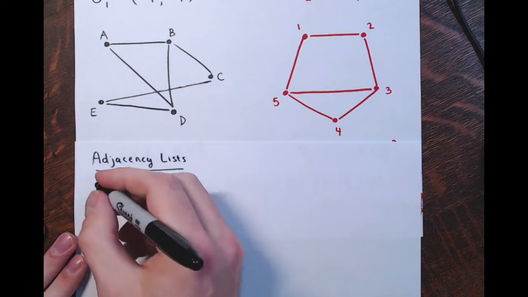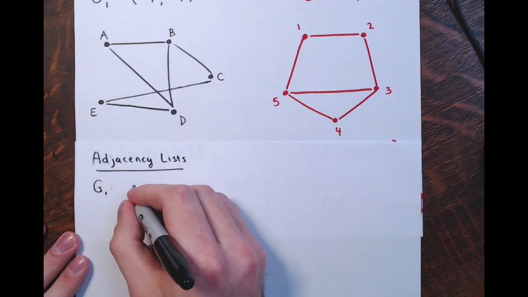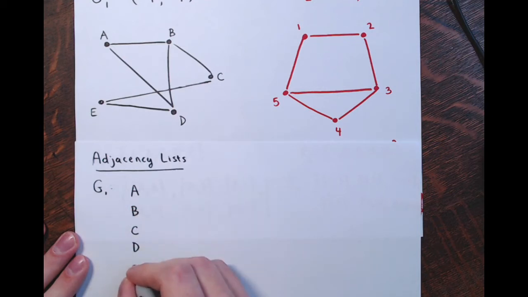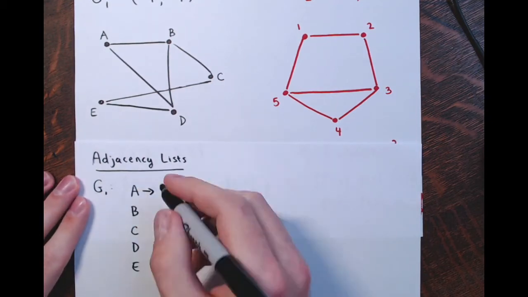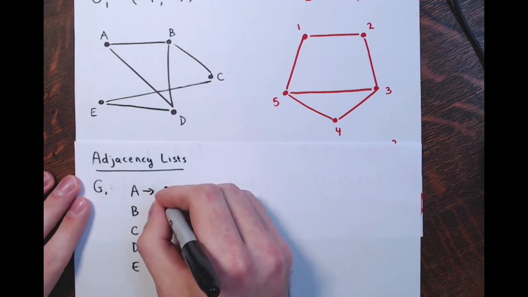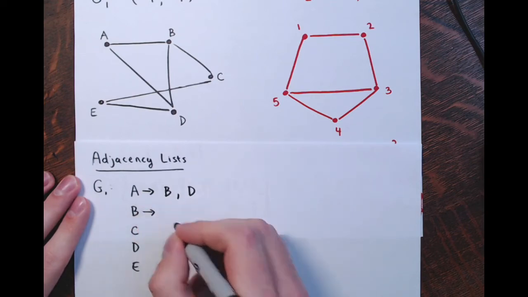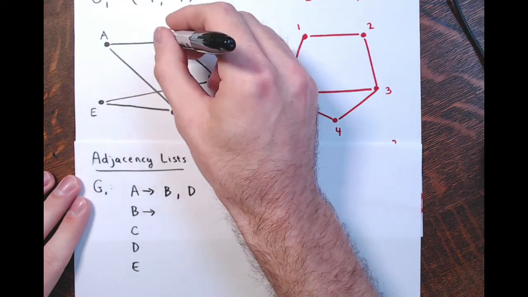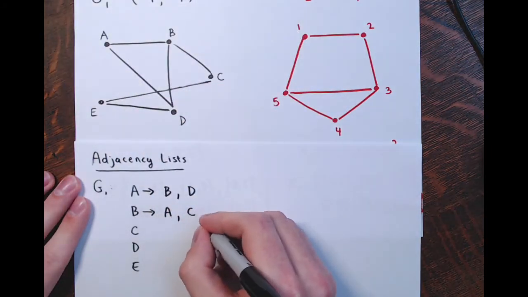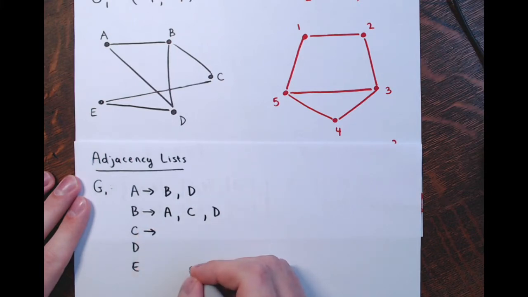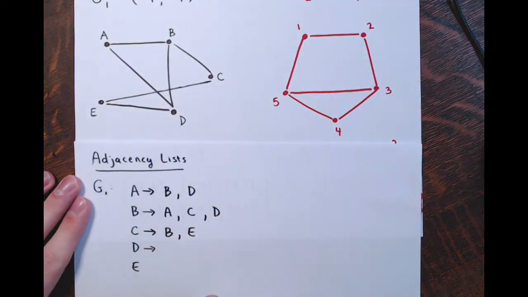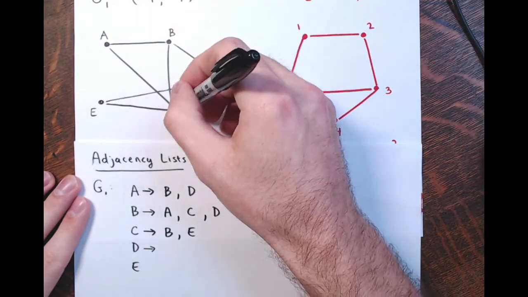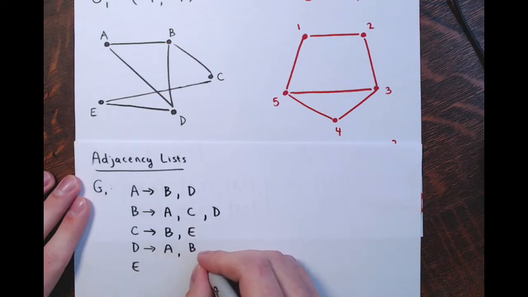and make some comparisons. So for graph G1 here, again vertices A, B, C, D, and E. And A is, I'm going to put them in alphabetical order, A is adjacent to just B and D. B is adjacent to A, C, and D. C is adjacent to B and E. D is adjacent to A, B, and E. And finally, E is adjacent to C and D.